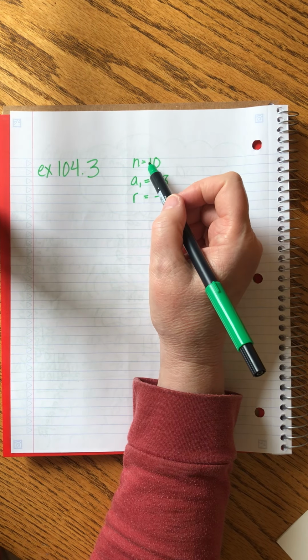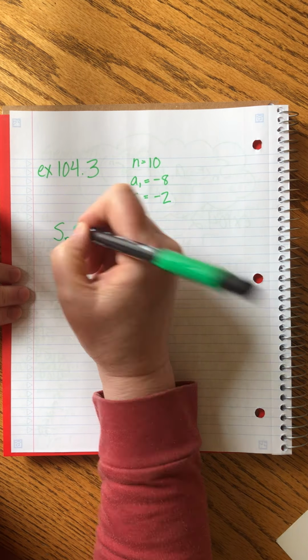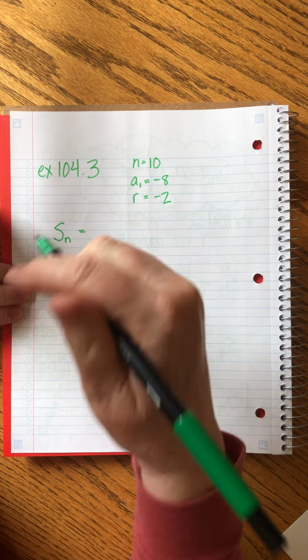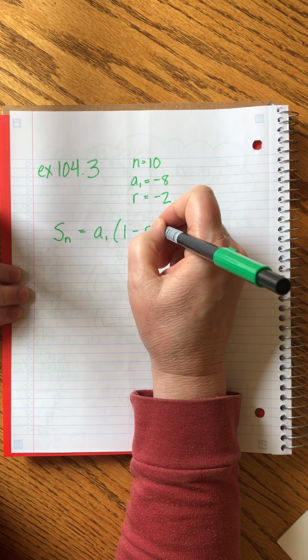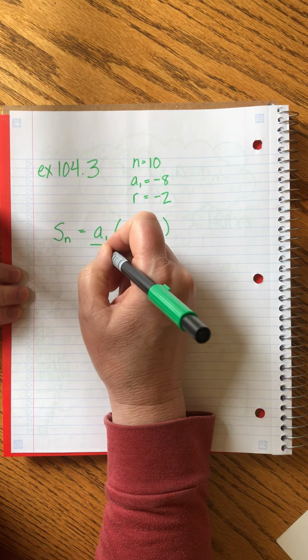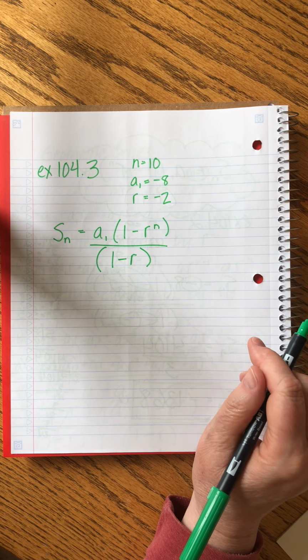And do it for this number of terms. So we need our formula again. The total of the number of items in the series is equal to the first one times one minus r to the n over one minus r. That's the formula. Make sure you memorize that.